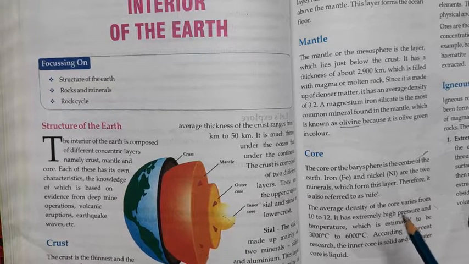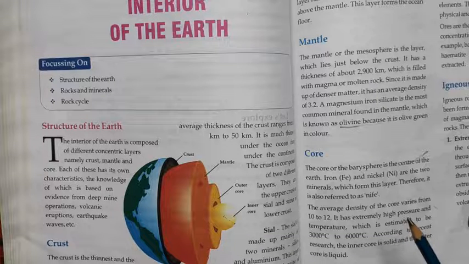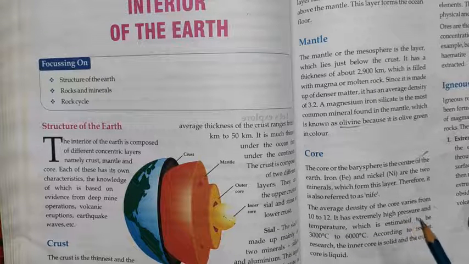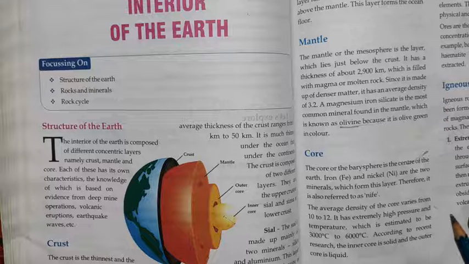Therefore, it is also referred to as NiFe. So it has extremely high pressure. The temperature is estimated about 3000 degree to 6000 degree Celsius. And it is said that the inner core is liquid.